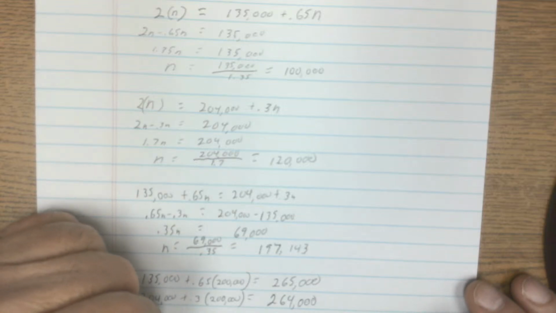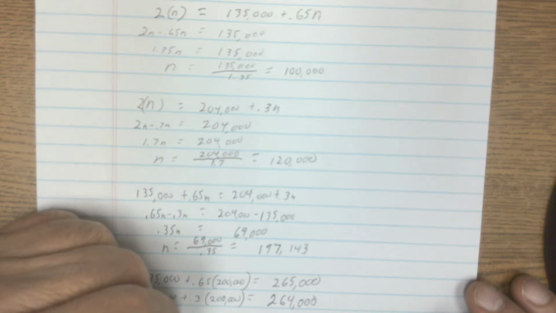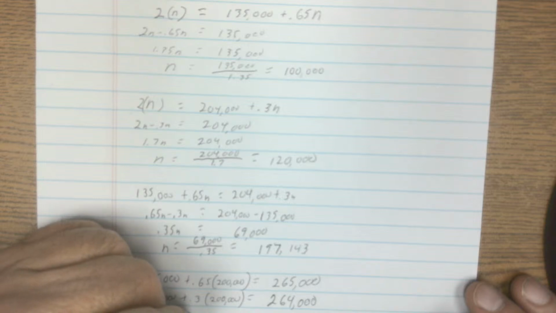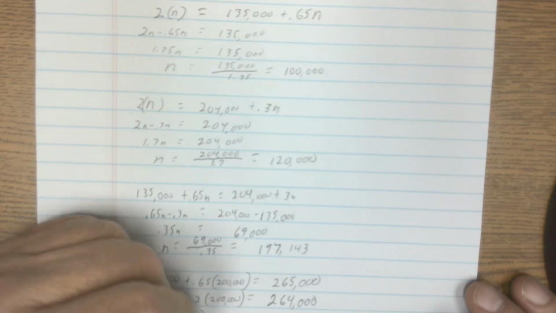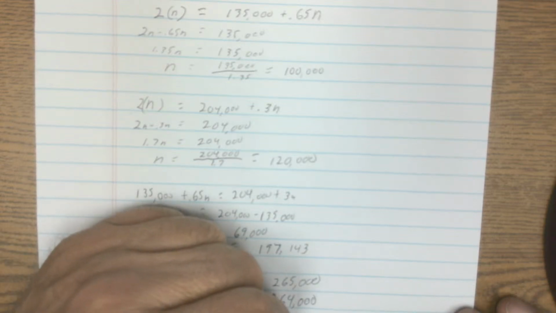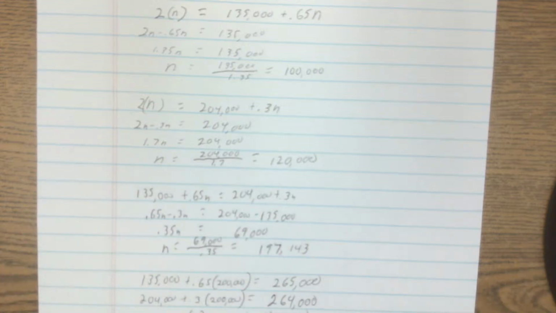And continuing to buy from the supplier would be 400,000. Right. So machine B would be the best choice at 200,000, although only by $1,000.